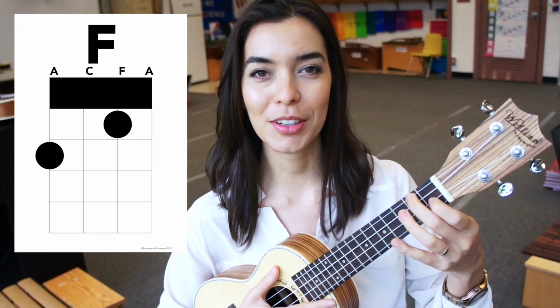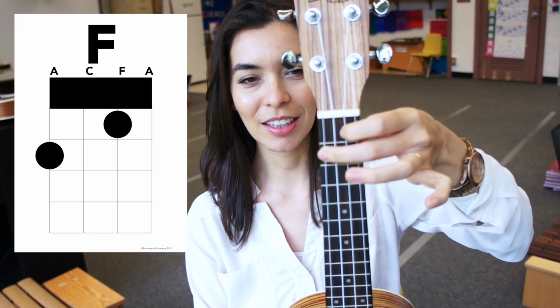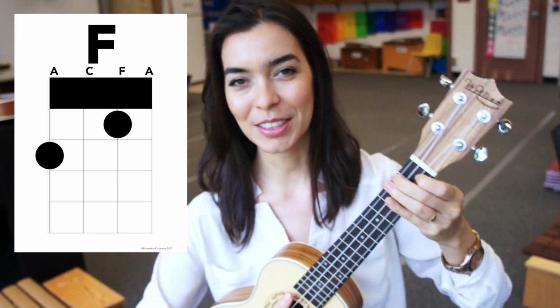The third most used chord on the ukulele is F chord. Those are the green dots on my ukulele. So this is F chord. This is what it sounds like.